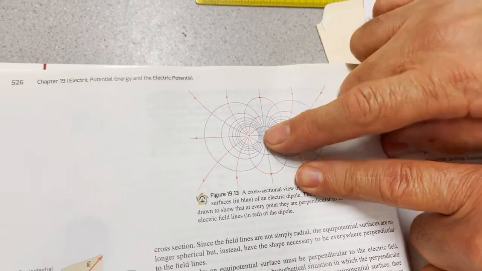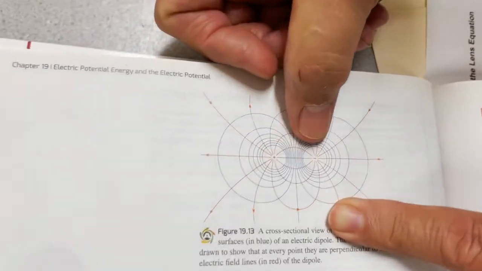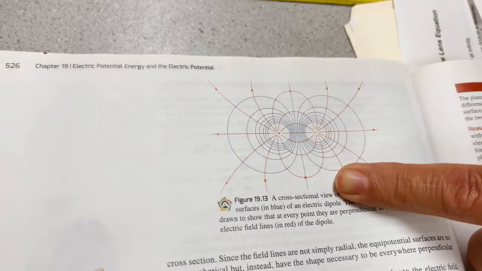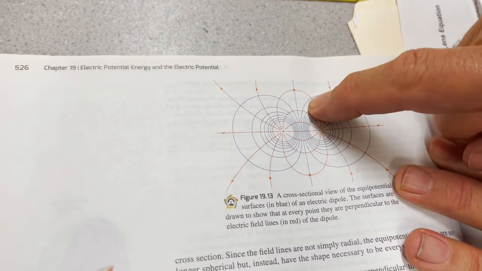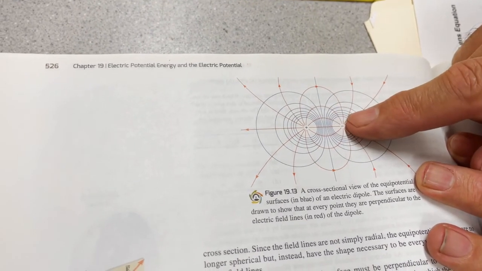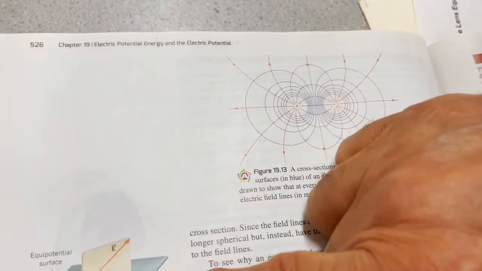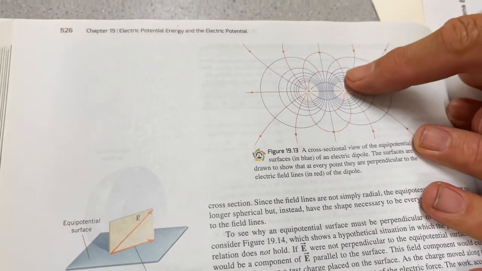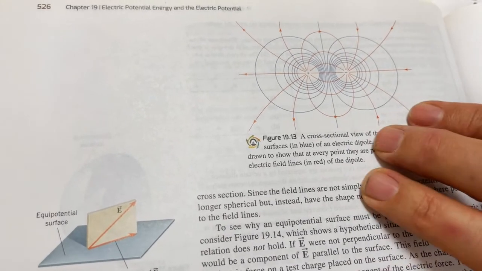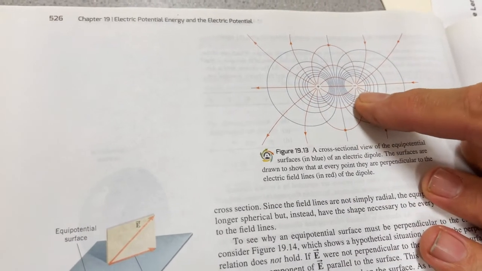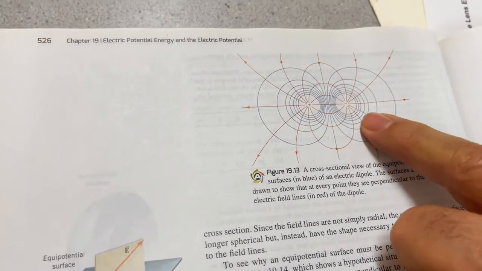And here are two charges. That's a positive, that's a negative, and there's the electric field that goes out of the positive into the negative. The equipotential surfaces are always perpendicular to the field at that point. The positive is like a mountain, and the negative is like a hole.